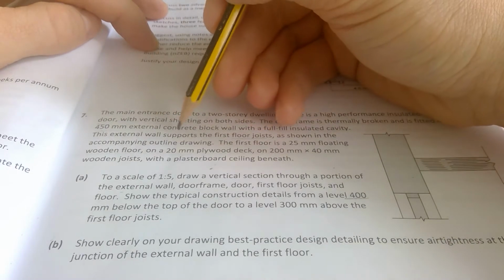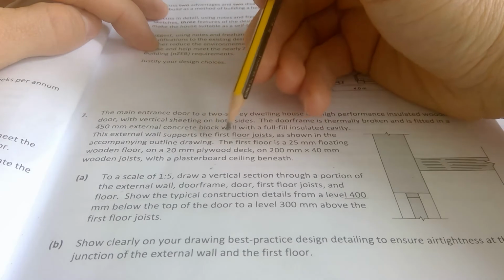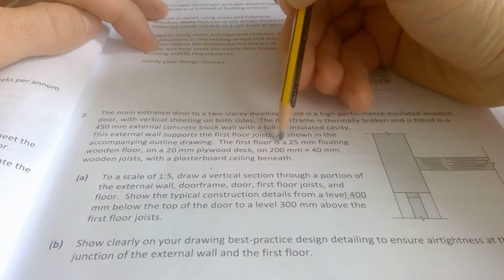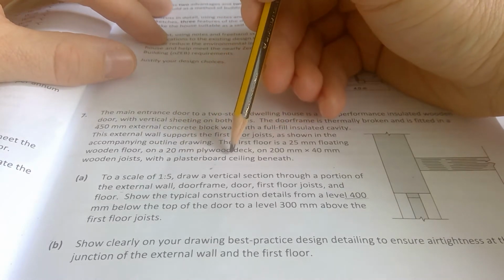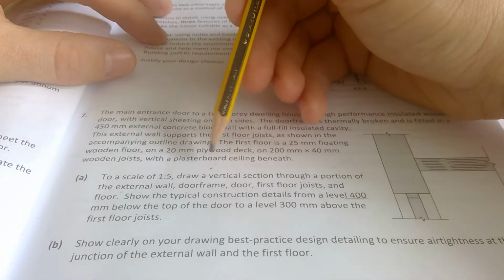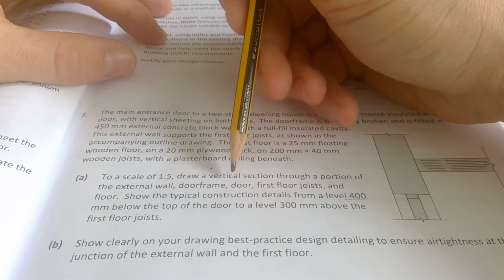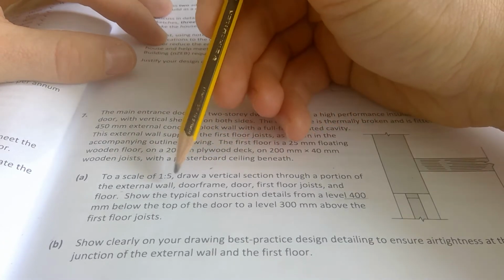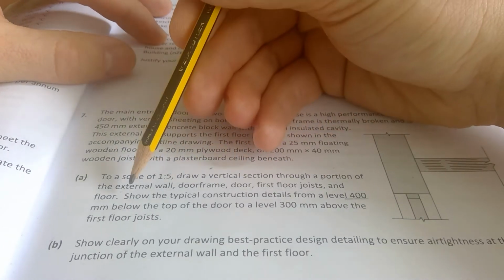The external wall supports the first floor joist as shown in the accompanying outline drawing. The first floor is a 25mm floating wooden floor on a 25mm plywood deck on 200mm by 40mm wooden joists with a plasterboard ceiling beneath. To a scale of 1 to 5, draw a vertical section through a portion of the external wall, door frame, door, first floor joist and floor.